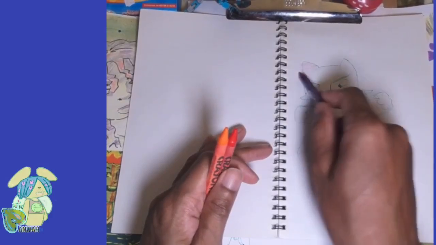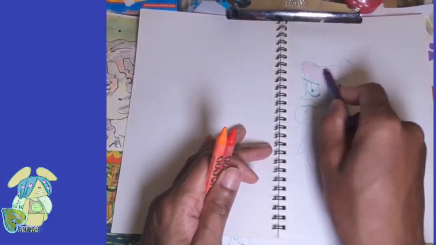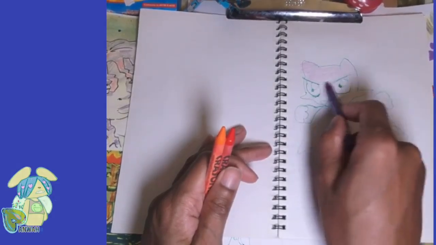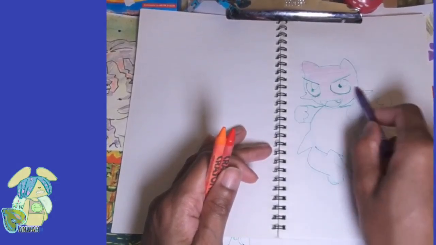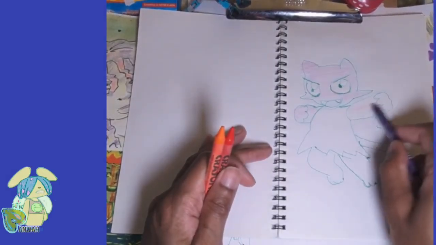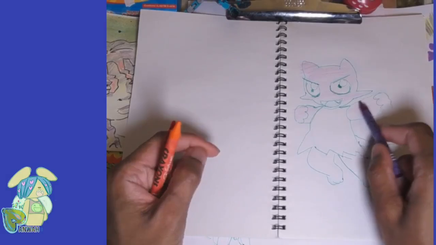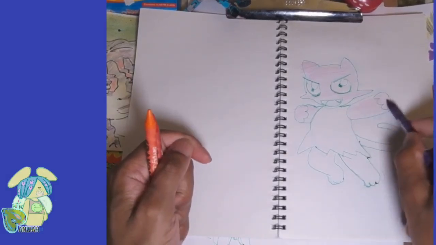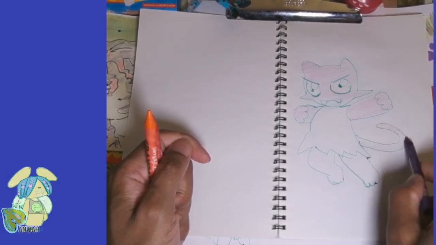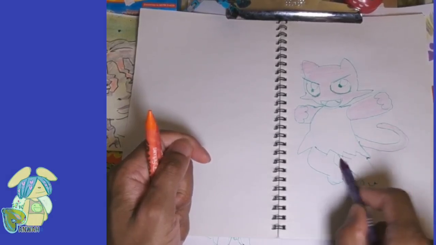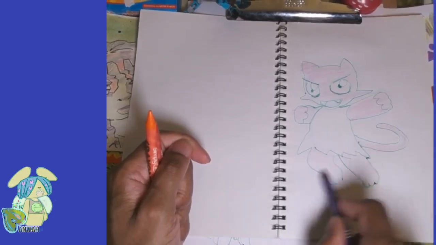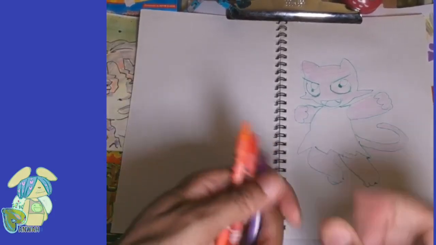I was trying to be conscious of what I was doing here and do it very lightly so I could build more colors on top of it. But I just don't know what went wrong. There were some things that didn't go very well, as far as the waxy buildup from the crayons.